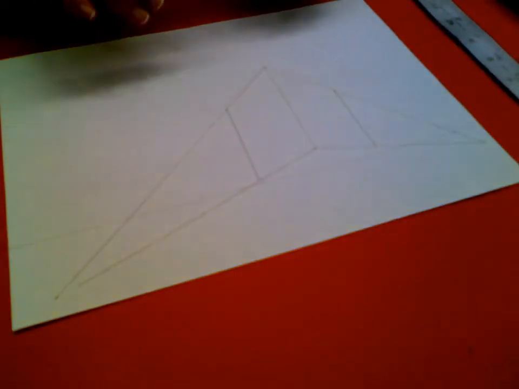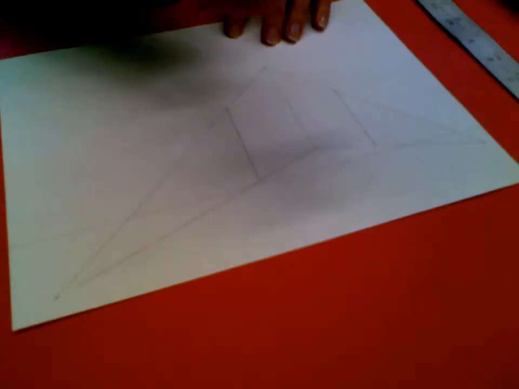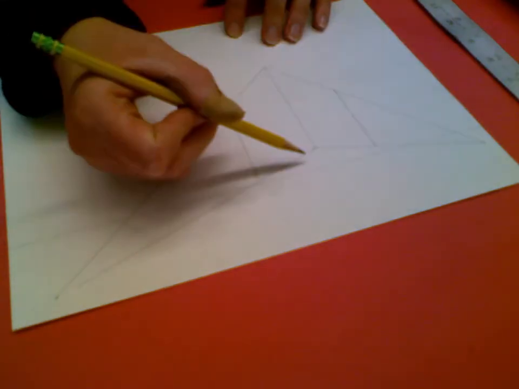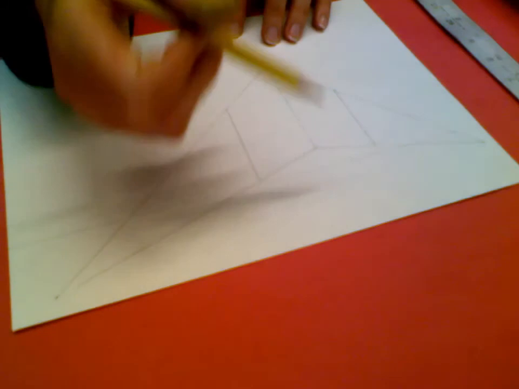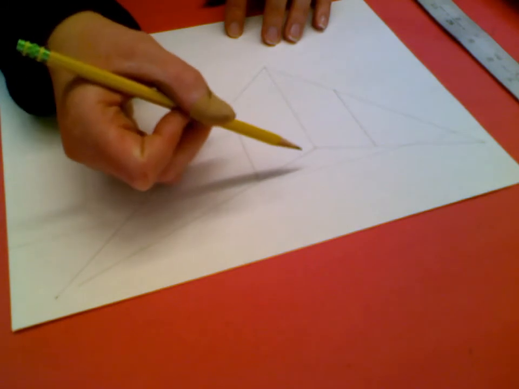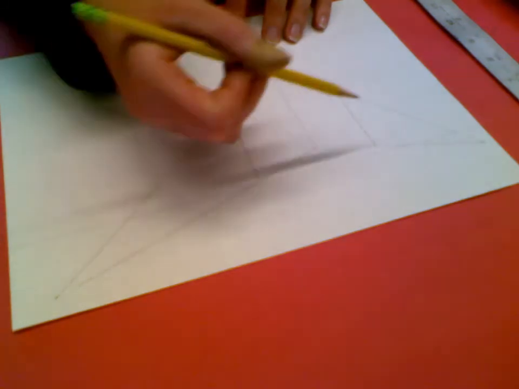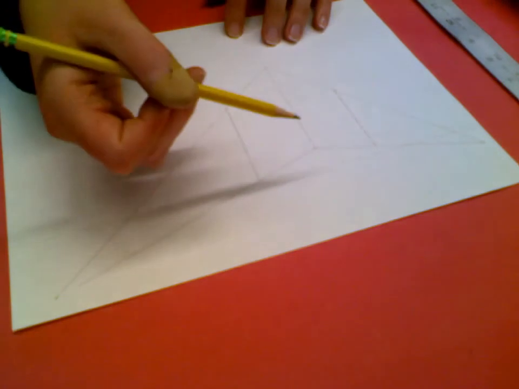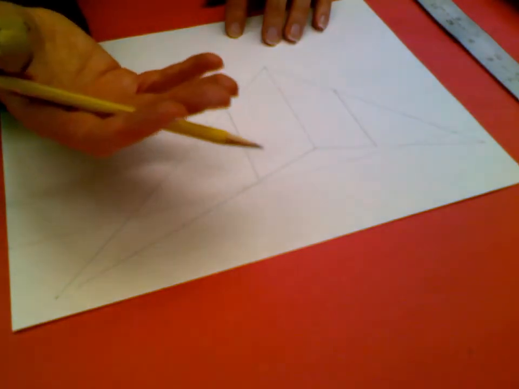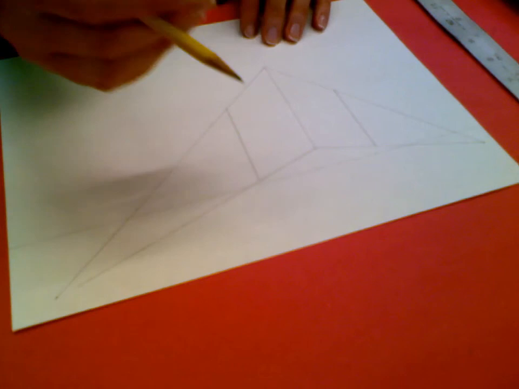Here's where you may or may not be able to do this step. Because of where my vanishing points are, I will be able to see the top of my building. This may or may not work for you. If you're lining it up and you're just drawing lines right over top of lines, then it probably isn't going to work. If you're not sure, ask a question, all right?